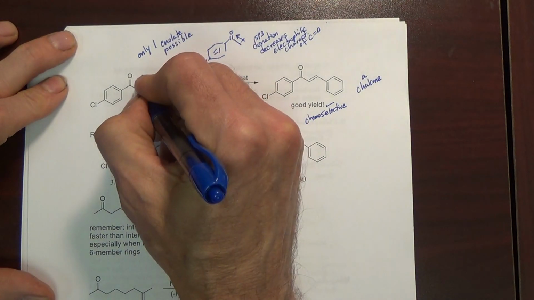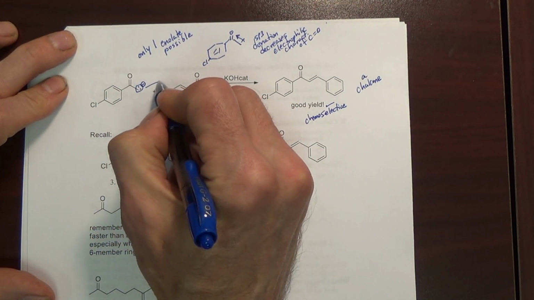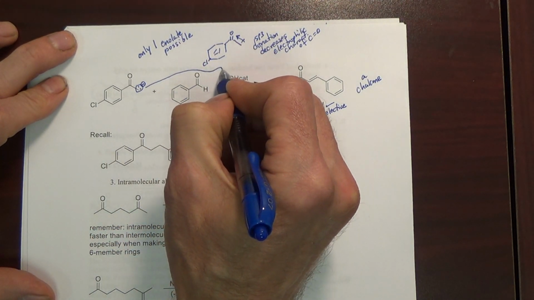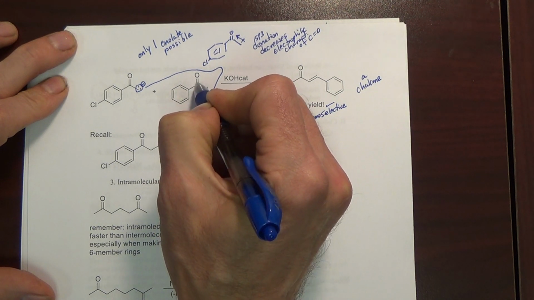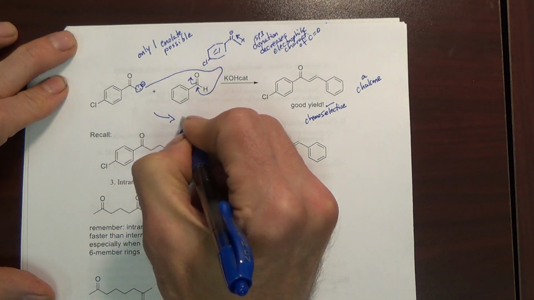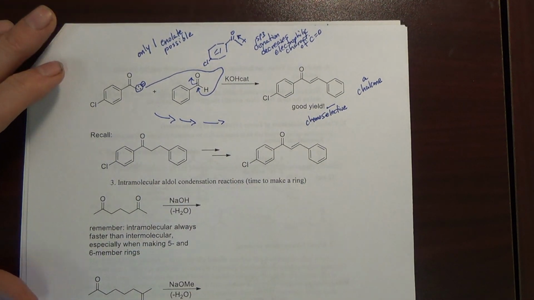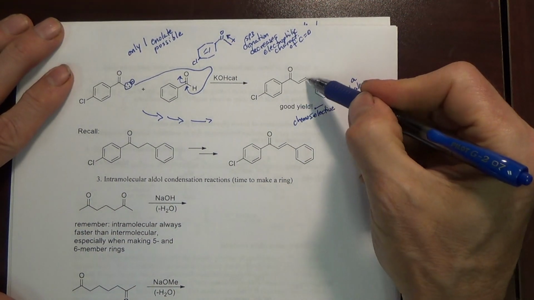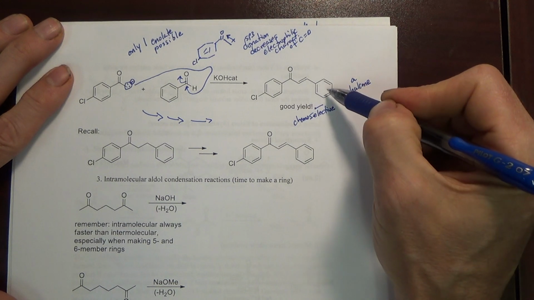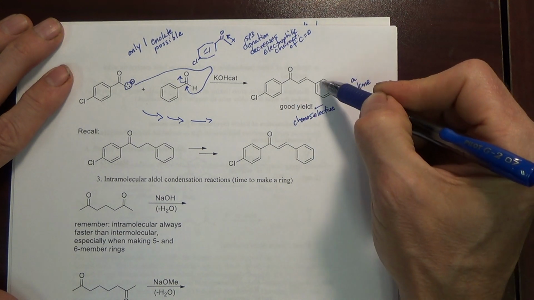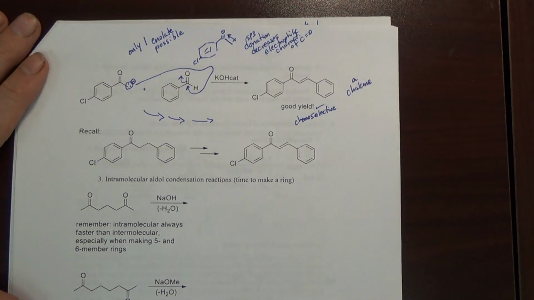And indeed, when this is looking to react, oh yes, it reacts here. And off you go. Aldol, it's going to dehydrate because the alkene is conjugated, in this case, not only with the carbonyl, but also the benzene ring.